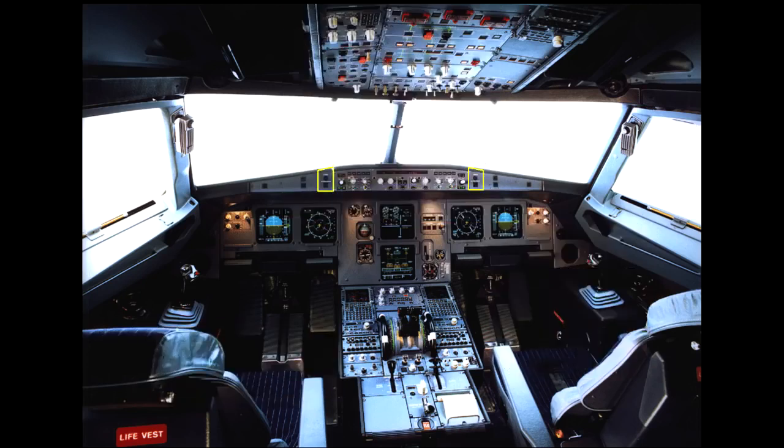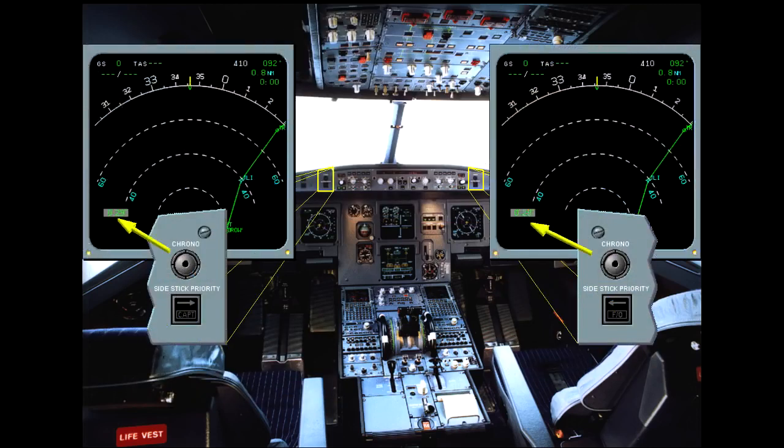The two chrono push buttons, located on the glare shield, control the associated display on the individual NDs. The chronos operate as stopwatches, measuring either seconds, minutes, or hours.